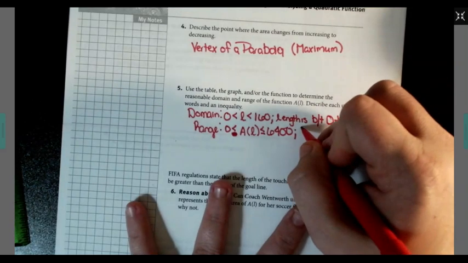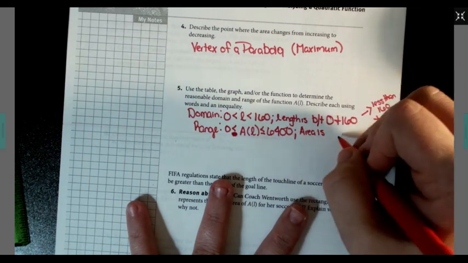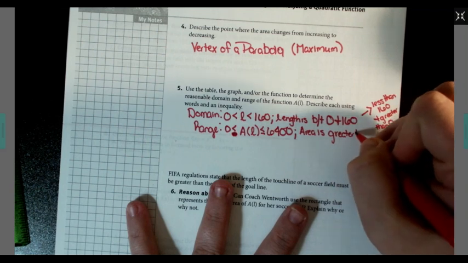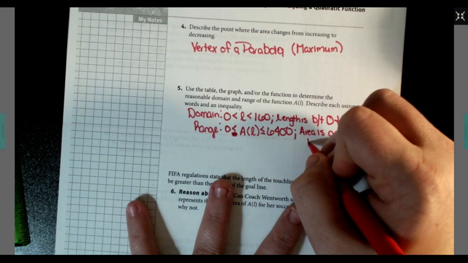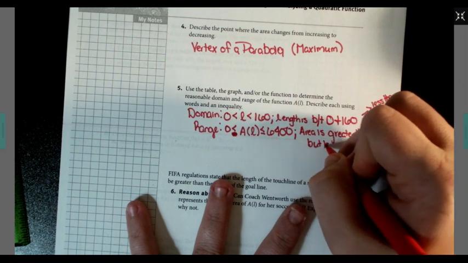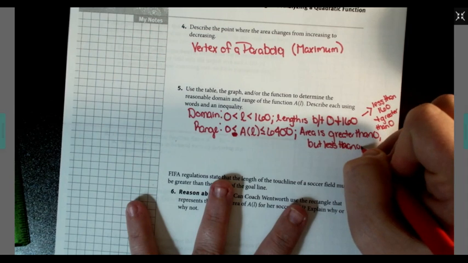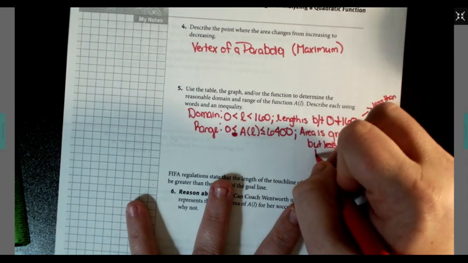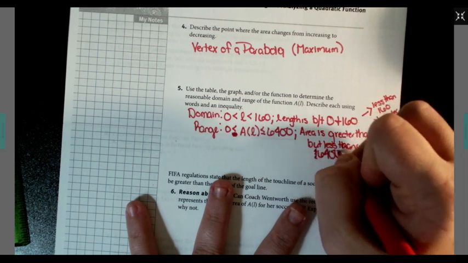So we would say something about area is greater than 0, but less than or equal to 6,400.